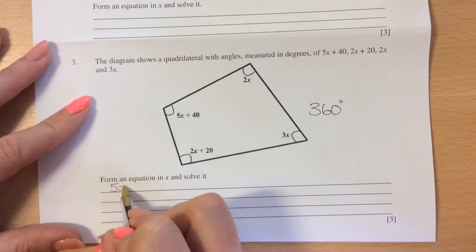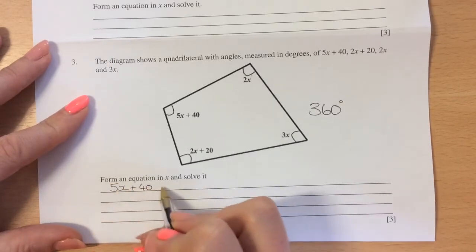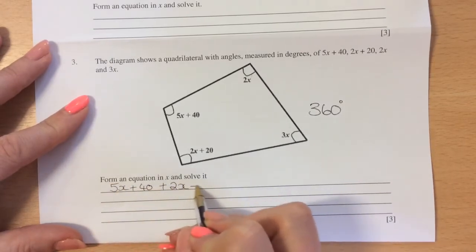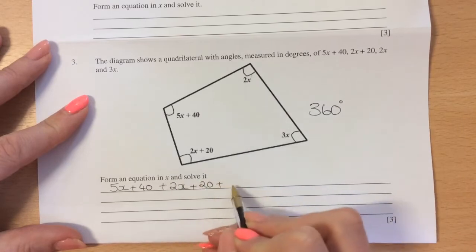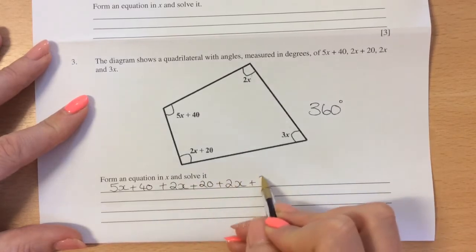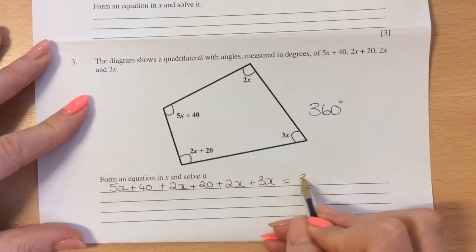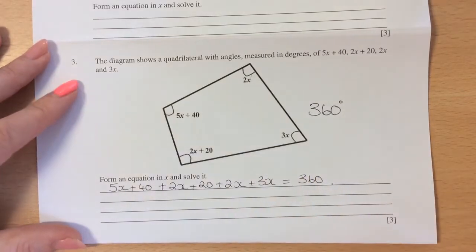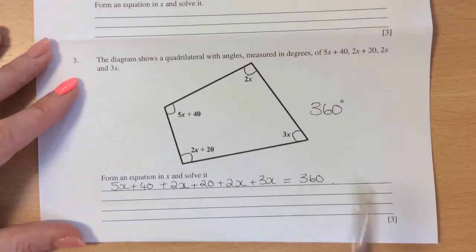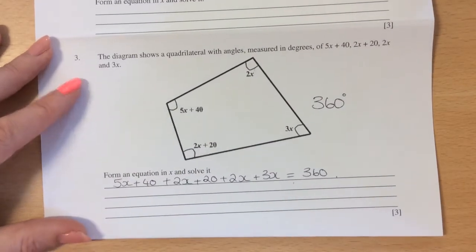We got 5x plus 40 plus 2x plus 20 plus 2x plus 3x equals 360. And that's going to gain you a mark because you have formed an equation with an equal sign.